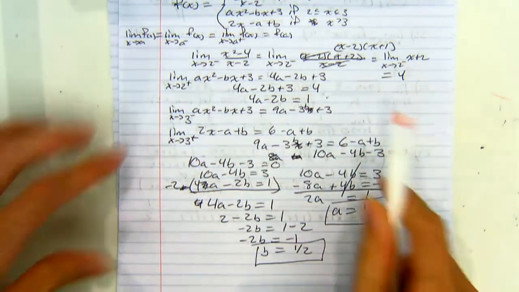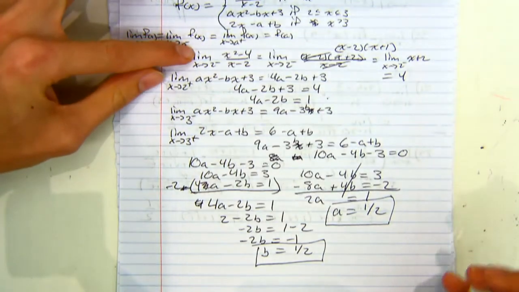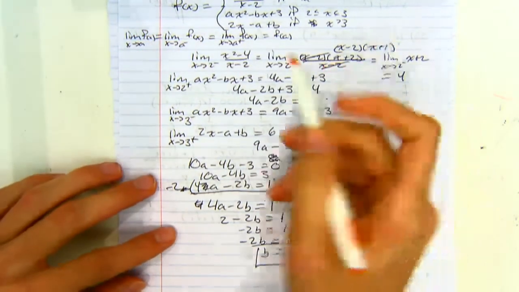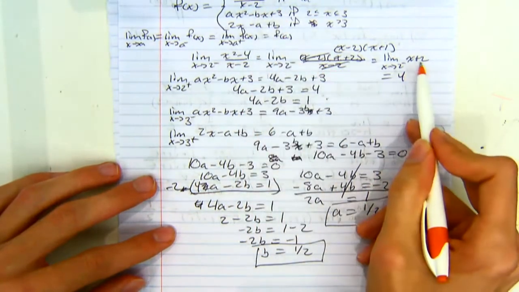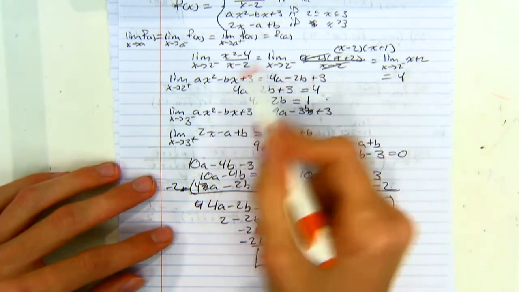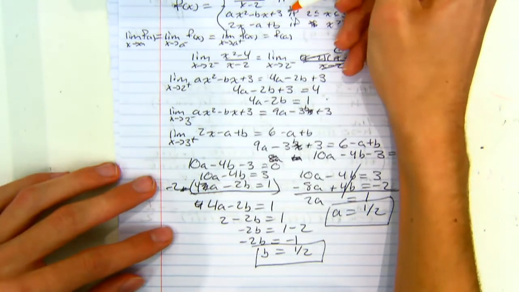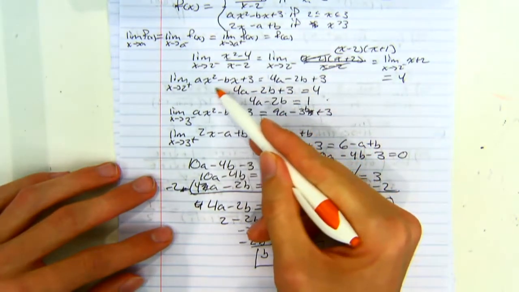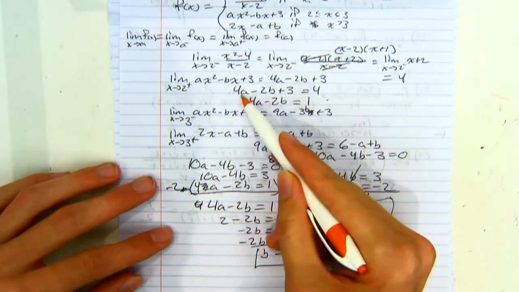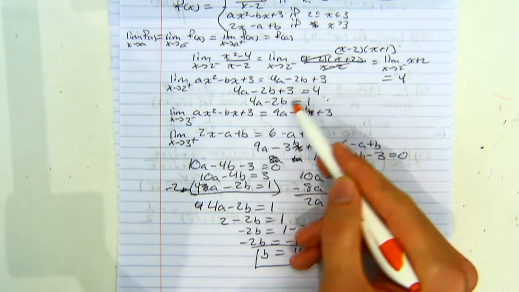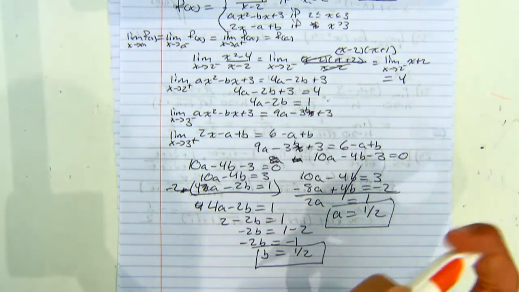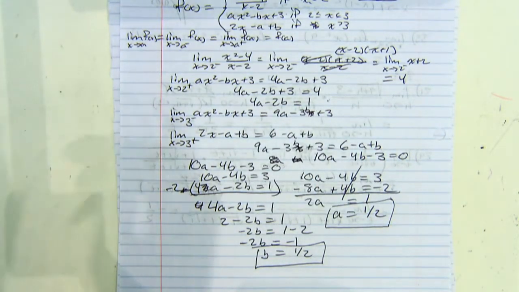That was from equating our left-hand and right-hand limit at 2. So when you take the limit from 2 to the left, you have to use this function, which comes out to be 4. And then when you take the limit from the right of this function, you essentially just plug in 2. And then it gives you 4a minus 2b plus 3, and then you just equate it to 4. Because you want the function to be continuous, so you're just finding where they're going to be equal from the left and right. Any more questions? All right.